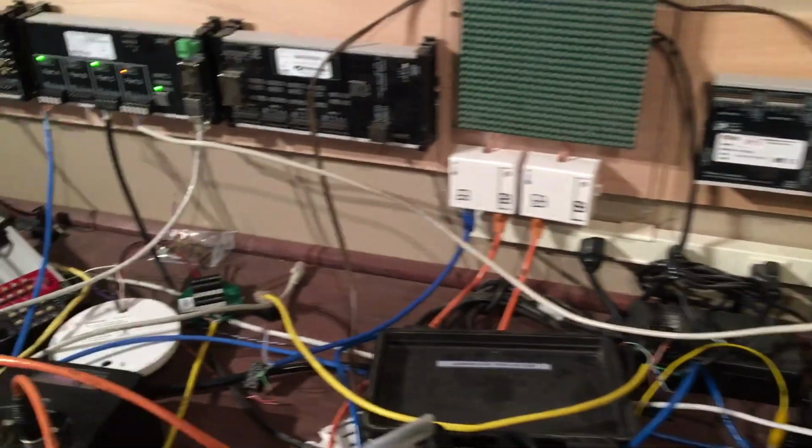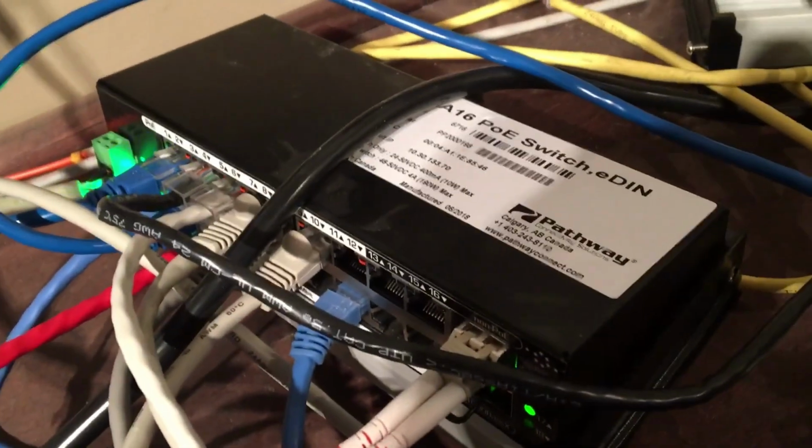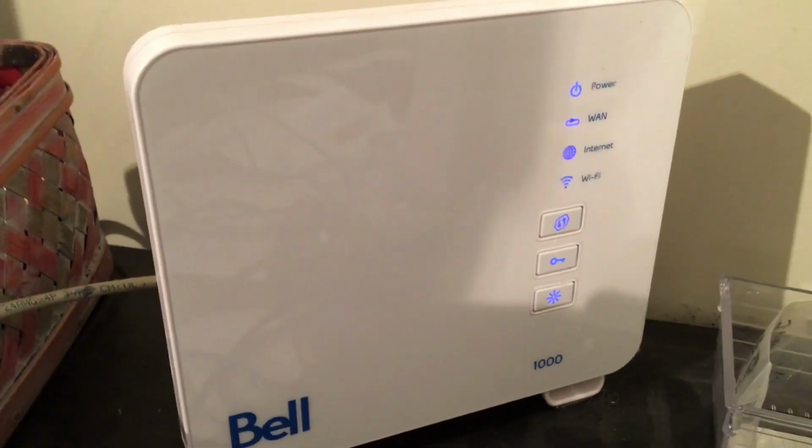In my lab, I have a lot of Pathway gear. In particular, I want to show you how this grid of RDM-enabled LEDs are hooked to this Pathport, which in turn is connected to this VIA switch, and all of the looks are driven from this Vignette clock. That, in turn, connects to other switches in my office and eventually out to the internet through my DSL router.